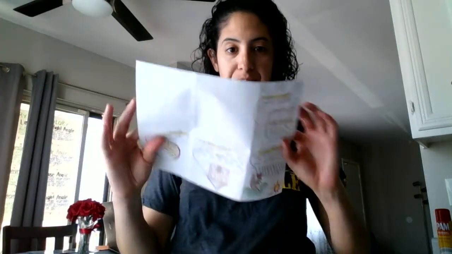Okay, so the first thing I did is I counted how many words I have. So I have plane, I have point, I have line, I have ray, I have line segment, I have parallel lines, intersecting lines, perpendicular lines, right angle, acute angle, obtuse angle, and straight angle. That's 12 words. So what I did is I got a piece of paper.